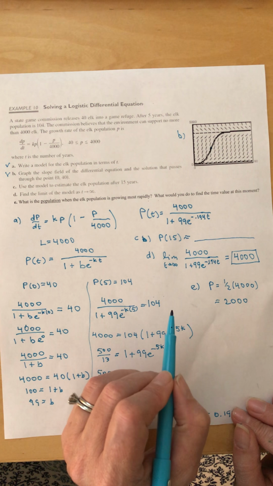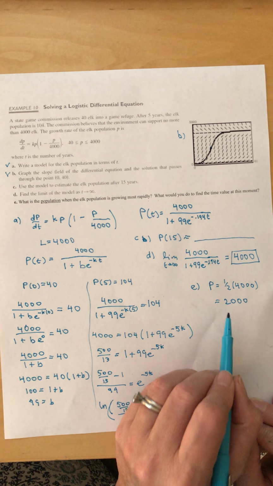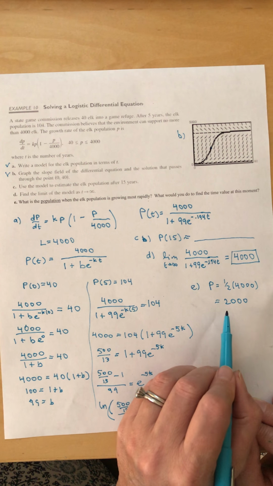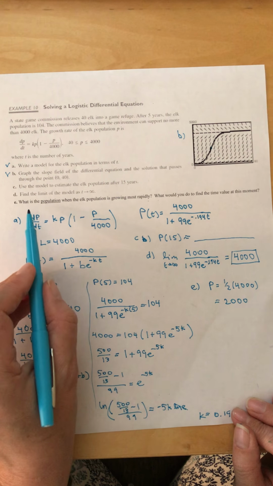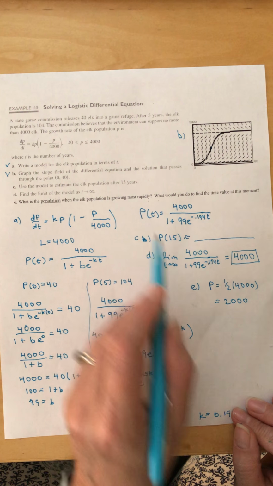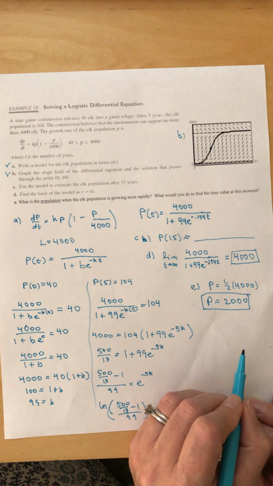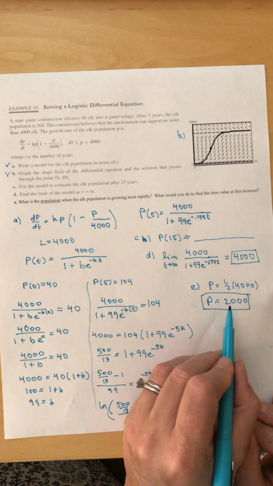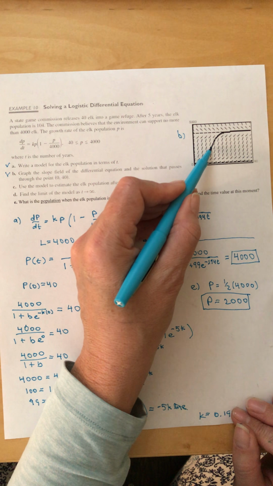And we will look at that more in depth in our next lesson. But for now, it is just helpful to know that the point of inflection is always at half of the carrying capacity. Notice that this asks for what the population is when the elk population is growing most rapidly. So the answer to the question is P equals 2,000. The population of elk is growing fastest when the population is 2,000.